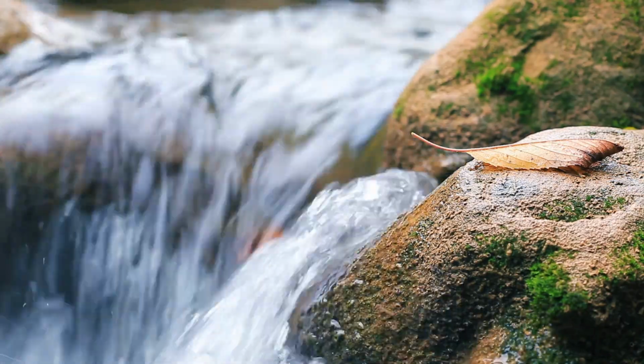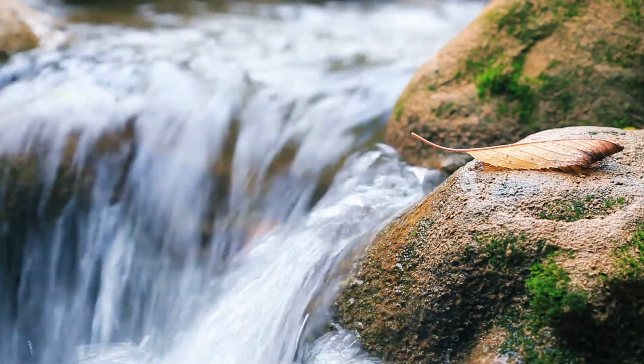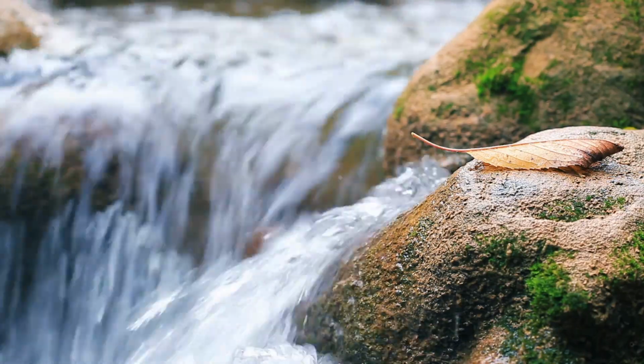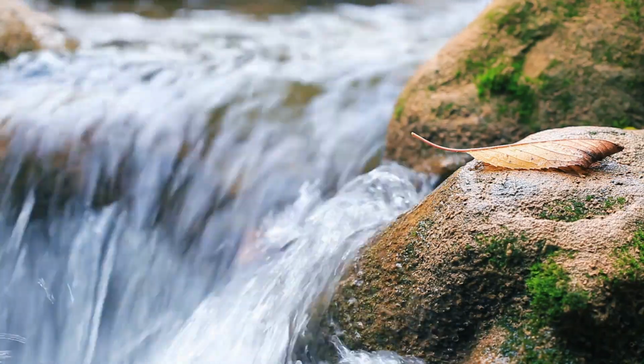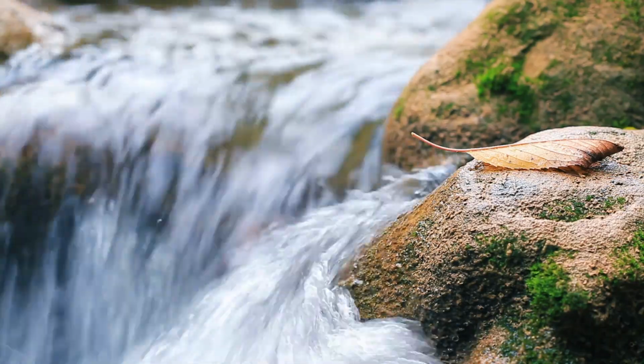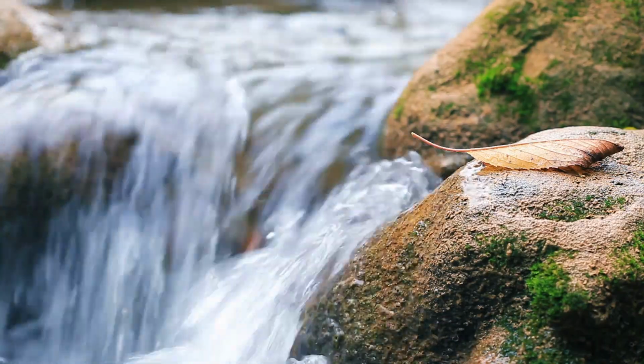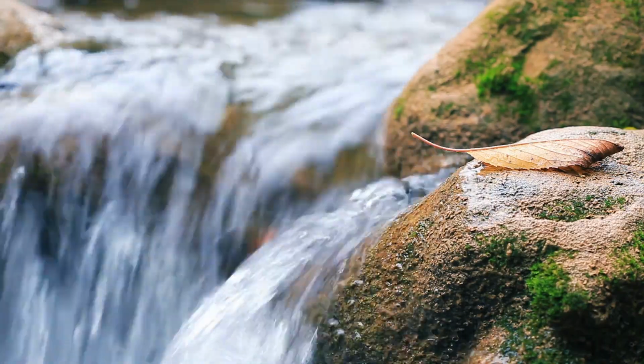Block waterfalls. Block waterfalls have a broad, rectangular profile as the water descends uniformly over a wide ledge. They often exhibit a steady and powerful flow, creating a consistent curtain-like appearance. Niagara Falls is an example of a block waterfall.